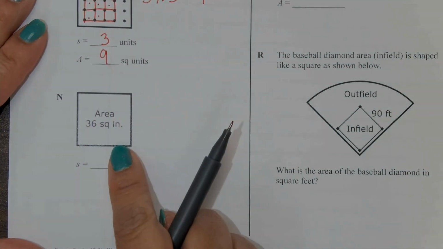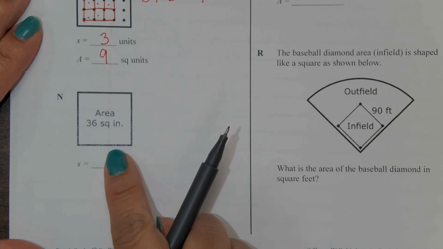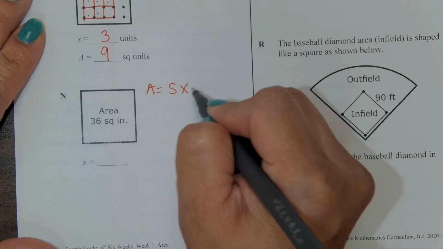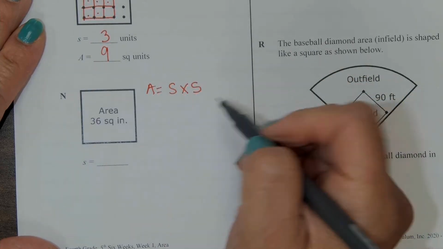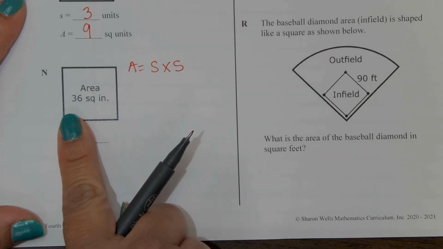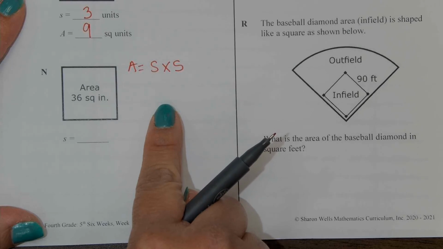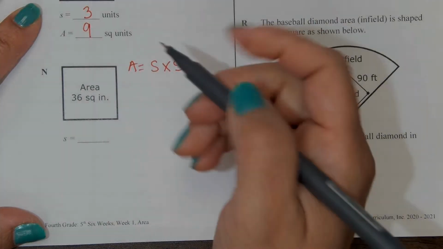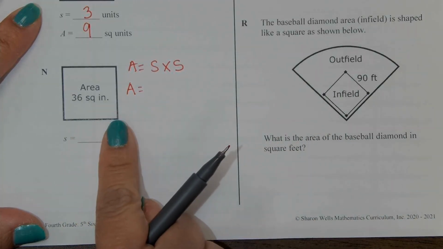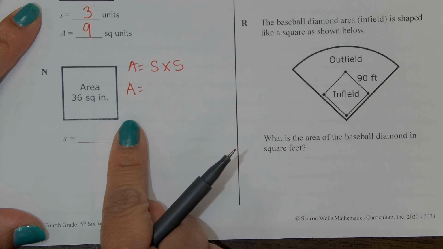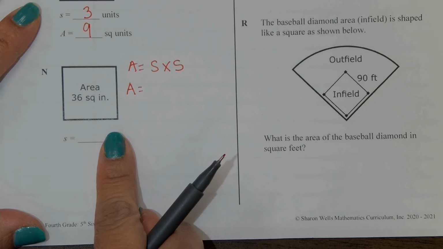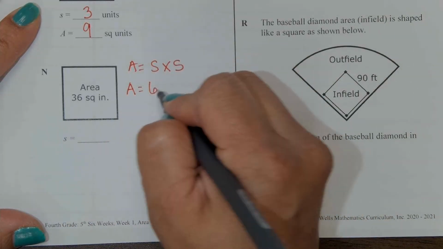On letter N, we are given the total area. So we know that area equals side times side. We know that our area equals 36. So we're looking for what number times itself is going to equal 36. Well, you would go 1 times 1 is 1, 2 times 2 is 4, 3 times 3 is 9, 4 times 4 is 16, 5 times 5 is 25, 6 times 6 is 36.